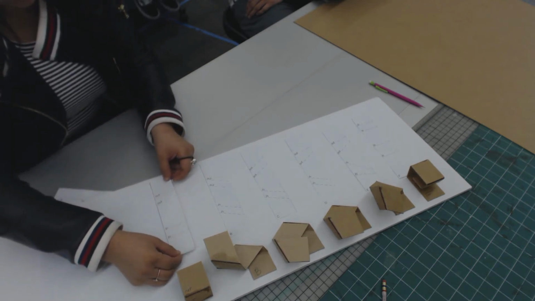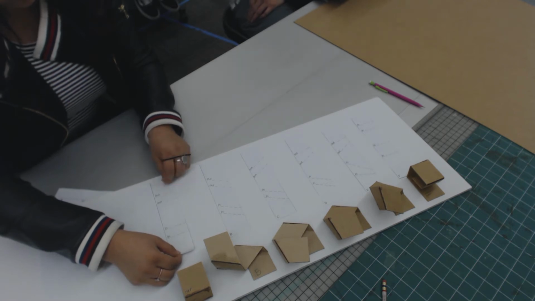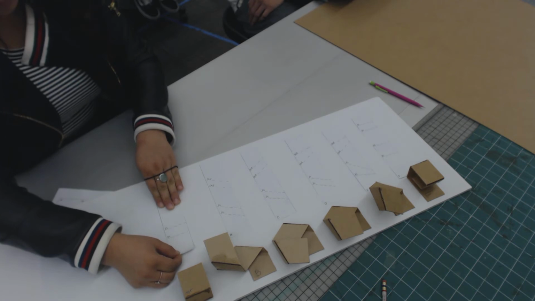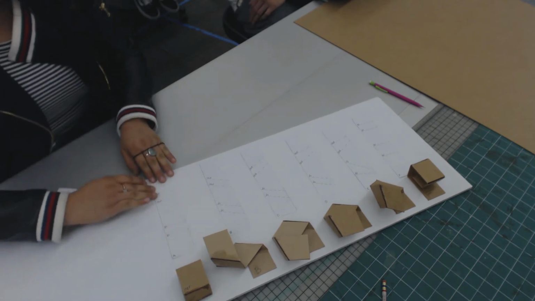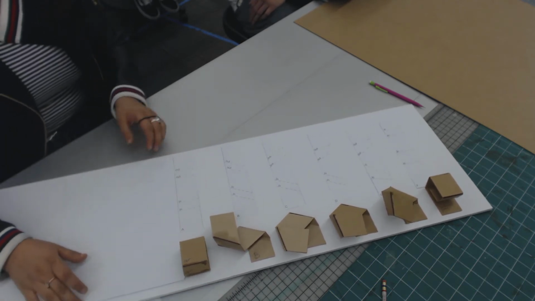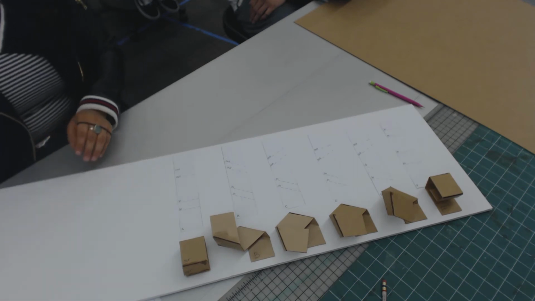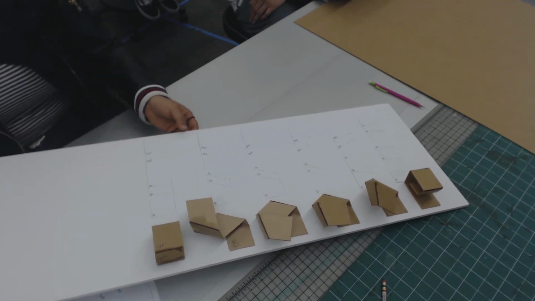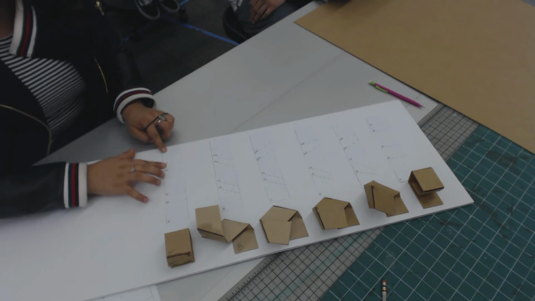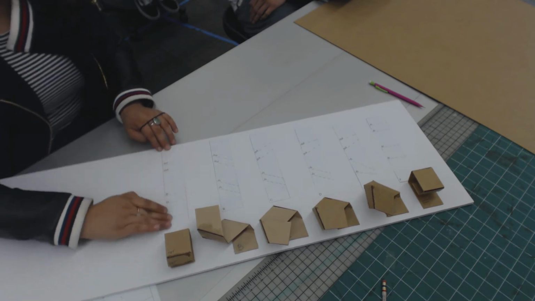One pair is folded to the outside, the other pair is folded to the inside. The paired folds are parallel to each other, so they're both going the same direction, and they are perpendicular to the length of the strip.